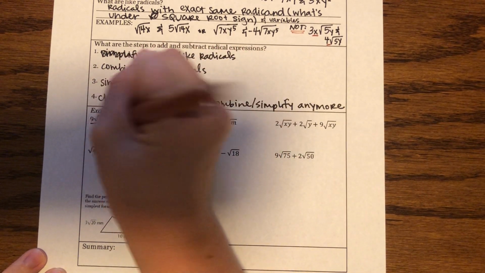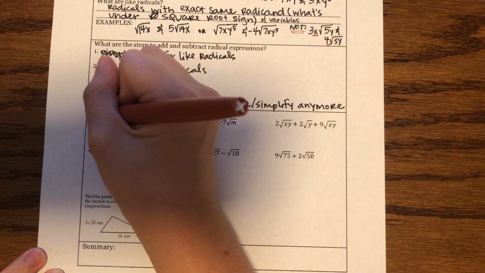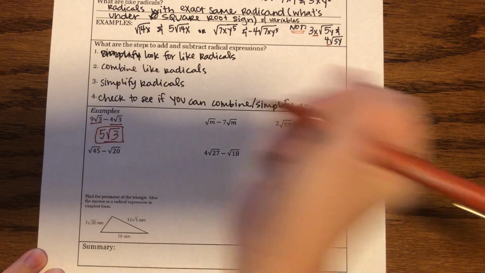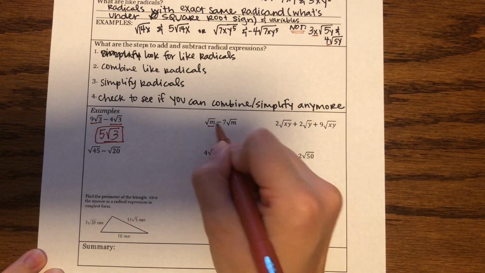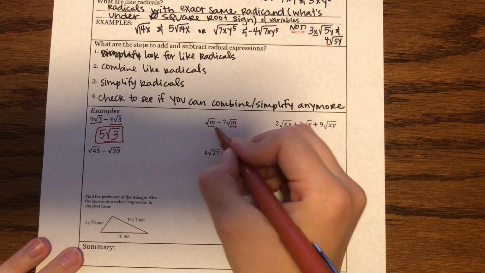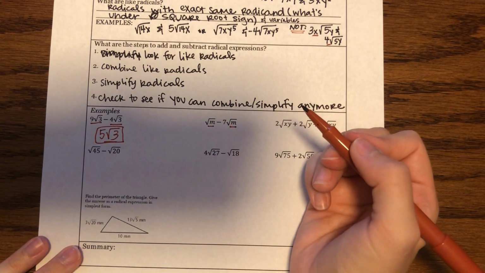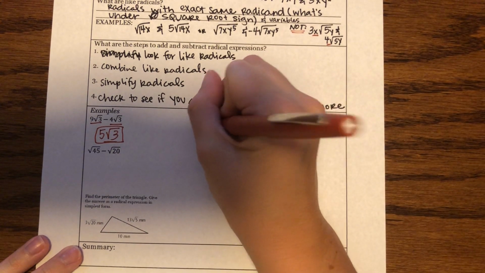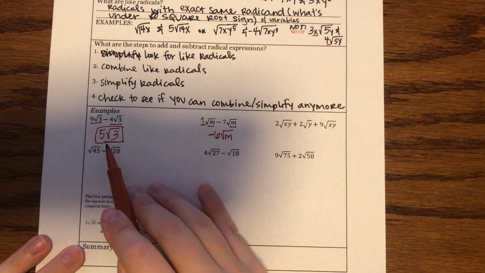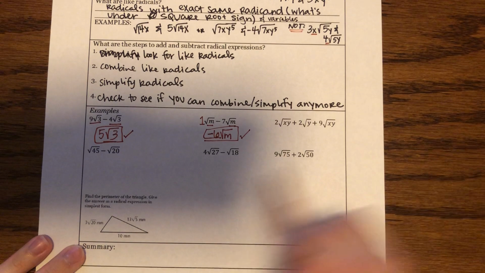9 square root of 3 and 4 square root of 3 are like radicals because they both have the square root of 3 and no variables. So if we have 9 of them and we take away 4, that means we have 5 square root of 3. Same with the next one, square root of m minus 7 square root of m. They both are like radicals because they have the exact same variables. The only thing that's different is the number in front of them. So we have 1 square root of m and we're taking away 7, so we're going to have negative 6 square root of m. We can't simplify this anymore, so we were done. Same with this one, can't simplify anymore, so we're finished.